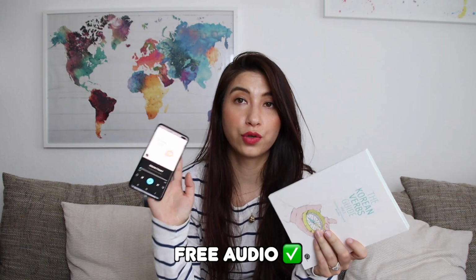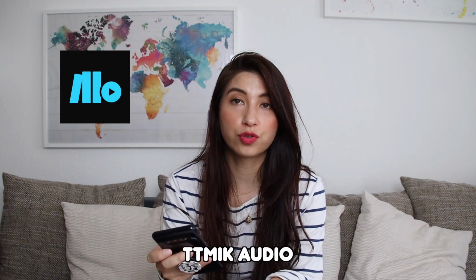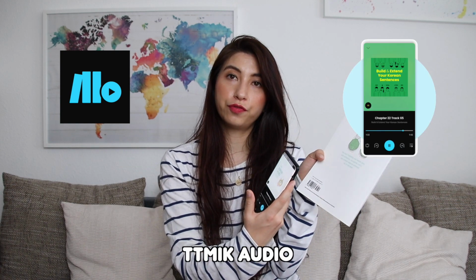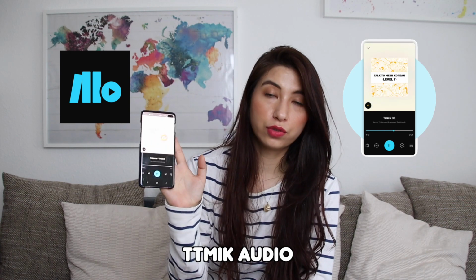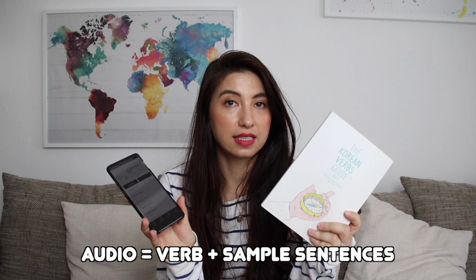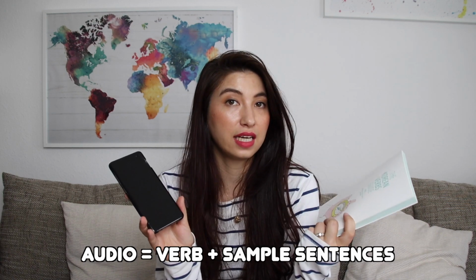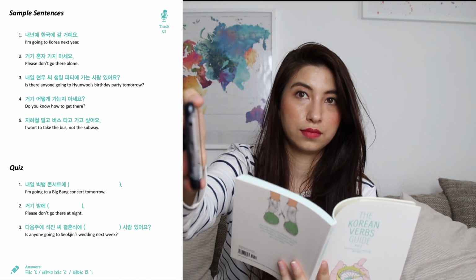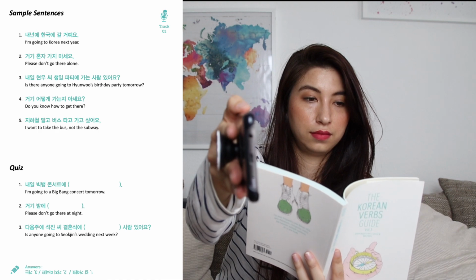This guide also has an audio version. If you download the Talk to Me in Korean audio app called ttmik audio, you can scan the barcode of the book and you will have the audio available. So the audio only says the verb itself and then the example sentences. It doesn't say all the declination of it. So let's see one as an example. 가다, 가다. 내년에 한국에 갈 거예요.